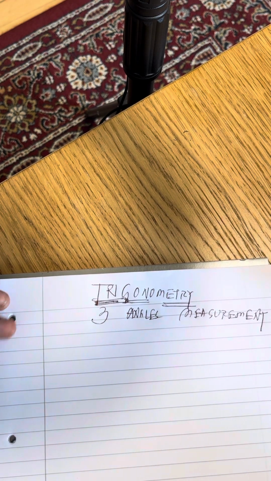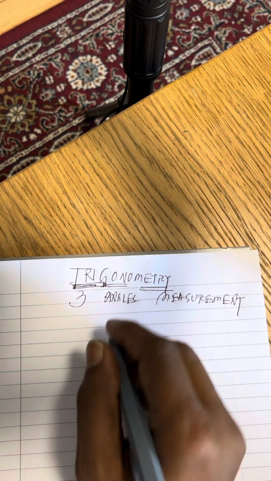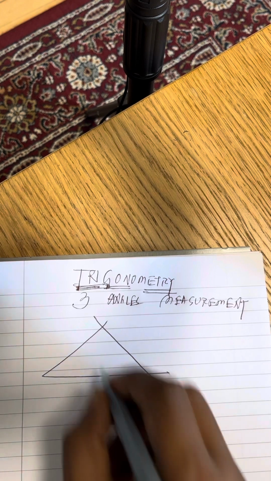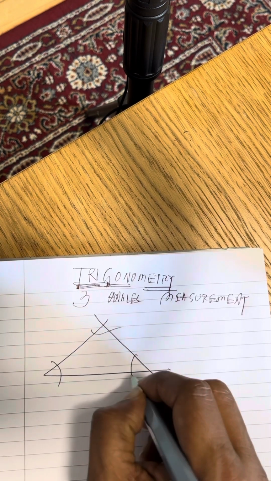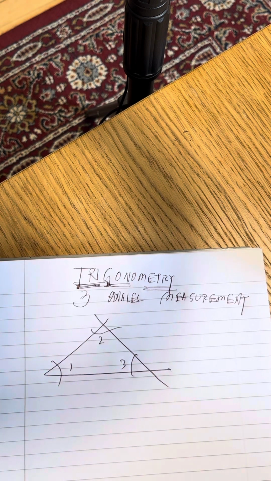Okay. So mainly trigonometry. In trigonometry, we will deal with three angles. Mostly say like this, right? 1, 2, 3.